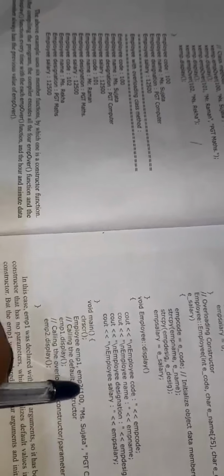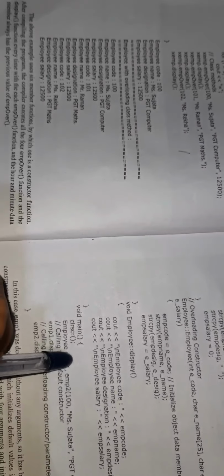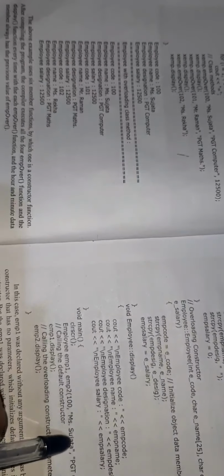Keep in mind that the constructor is also a special member function, just like a normal member function, except that the name is the same as the class name, and it has no return type. So here you can see that one constructor has no parameters, and one has parameters, right? That's how the object calls the correct constructor. In the first case, it calls the default constructor. In the second case, there is an implicit call to the parameterized constructor.